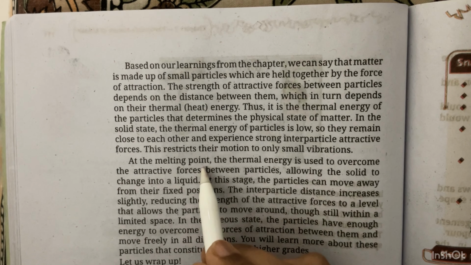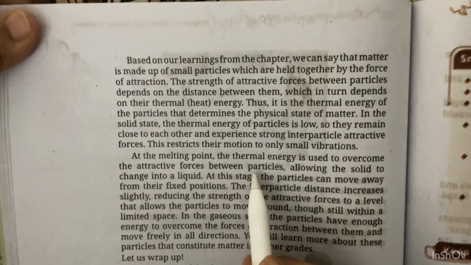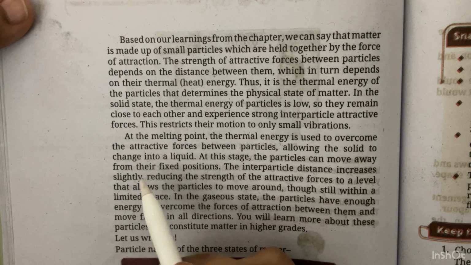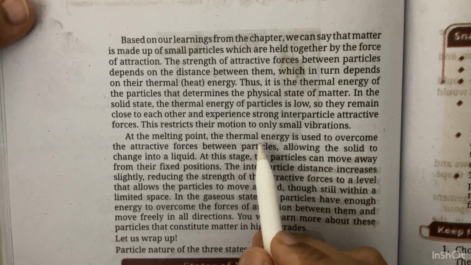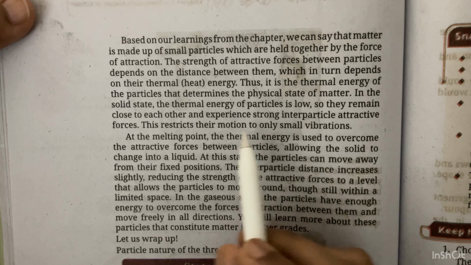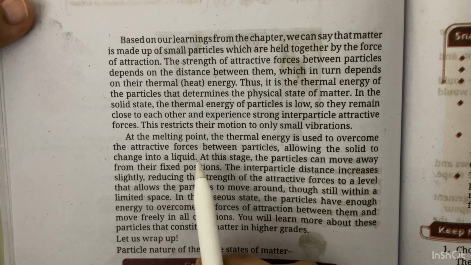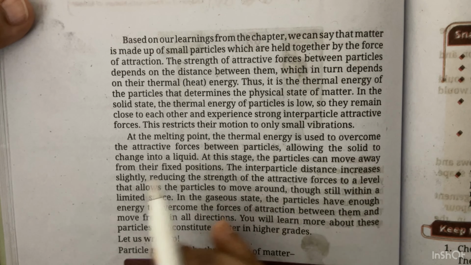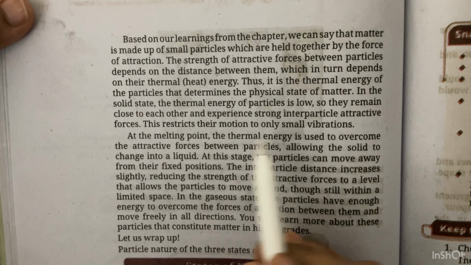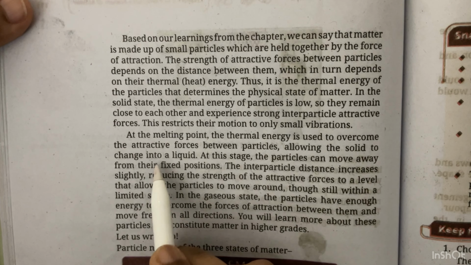At the melting point, the thermal energy is used to overcome the attractive force between the particles. For example, with ice, when we start supplying heat or thermal energy, it starts melting. After supplying the heat energy, the force of attraction starts loosening, the particles start separating, and the solid converts to liquid. So at the melting point, the thermal energy overcomes the attractive force between the particles, allowing the solid to change to liquid.